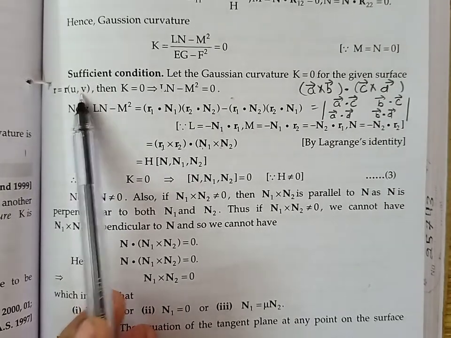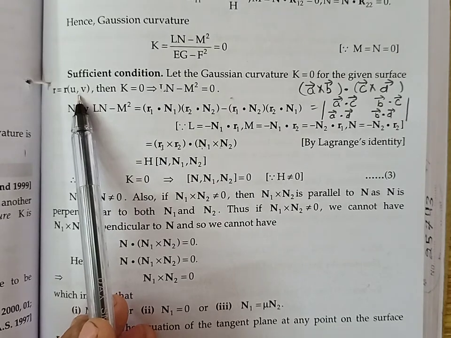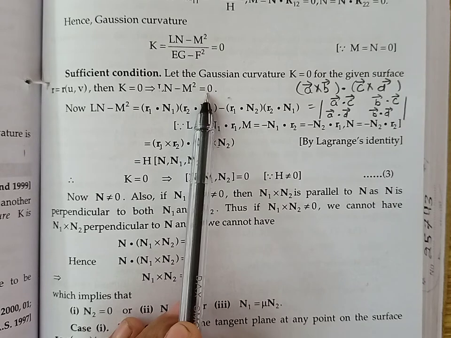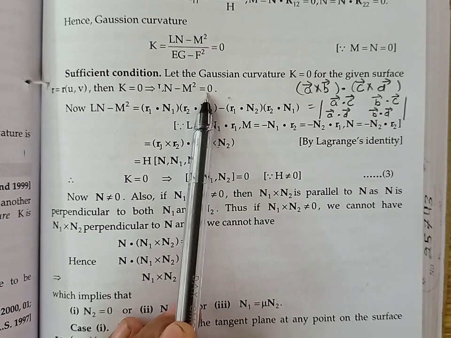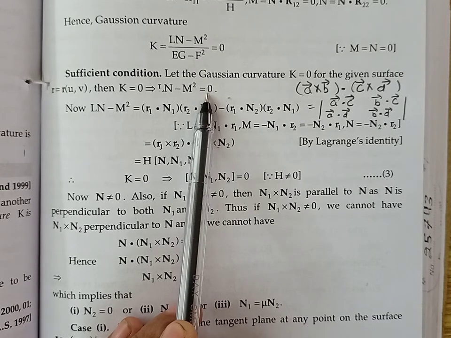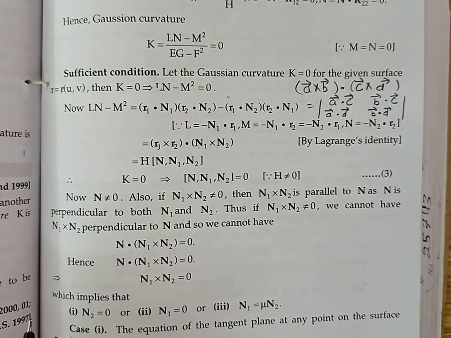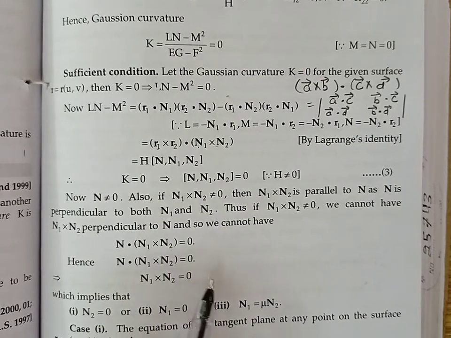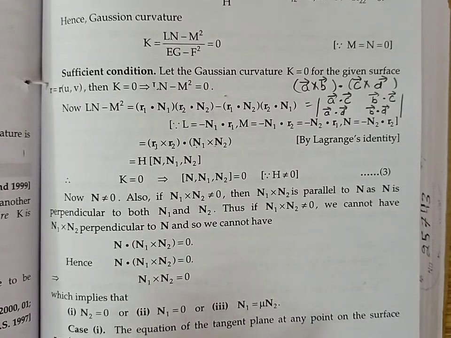It means LN minus M square is 0, and we are to prove that the surface is developable. We already discussed that a surface is a developable surface if it is the envelope of a single parameter family of planes. So we will prove this condition to prove that the surface is developable.